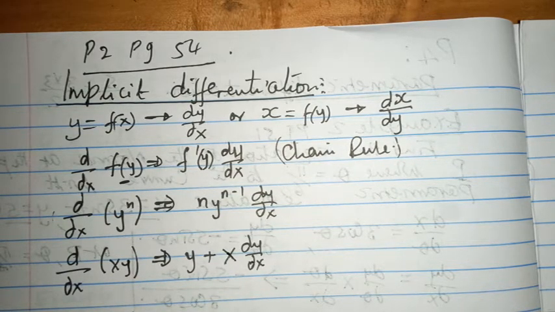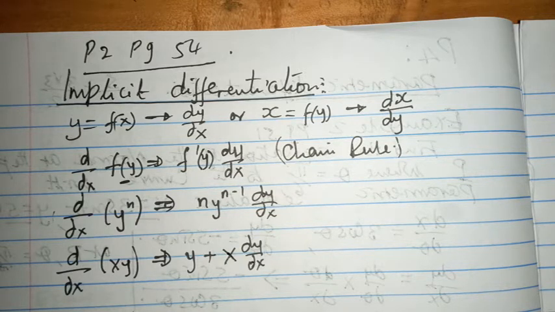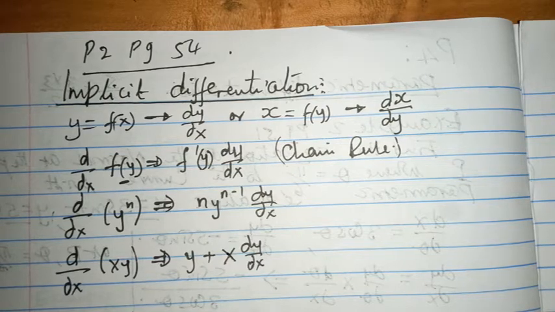When we differentiate implicit equations, your expressions for dy dx will usually be given in terms of both x and y.